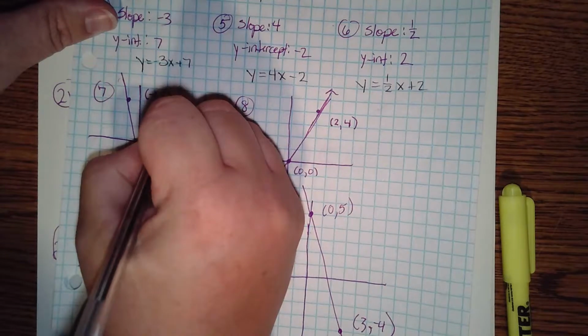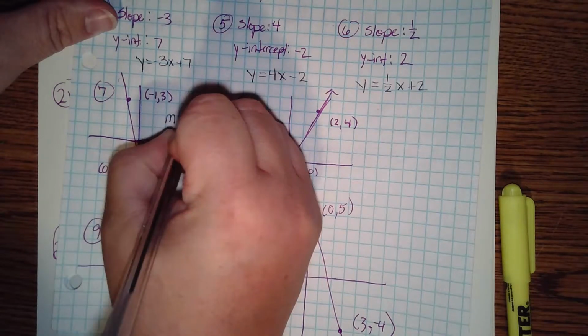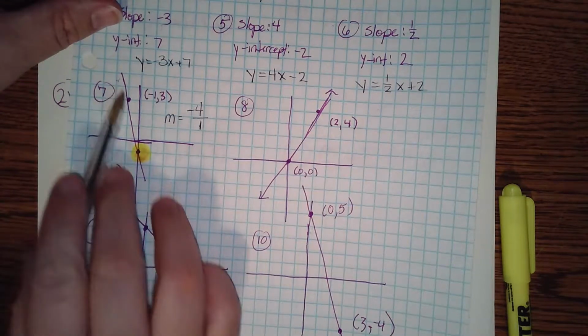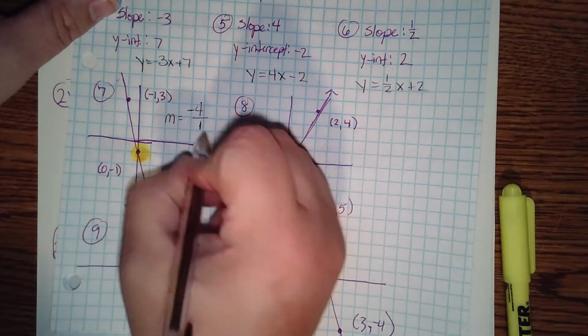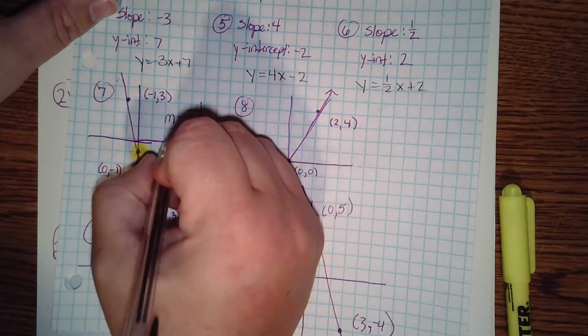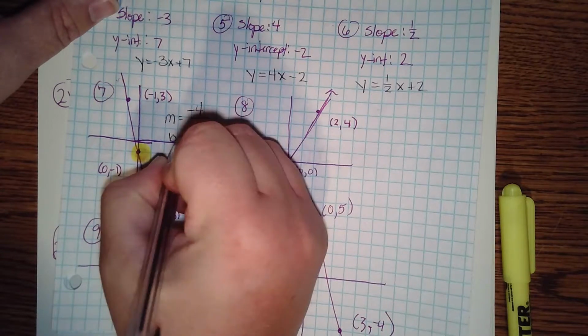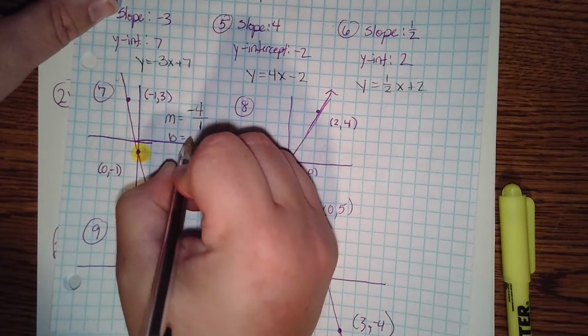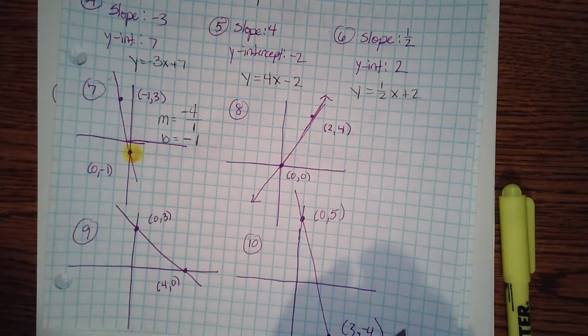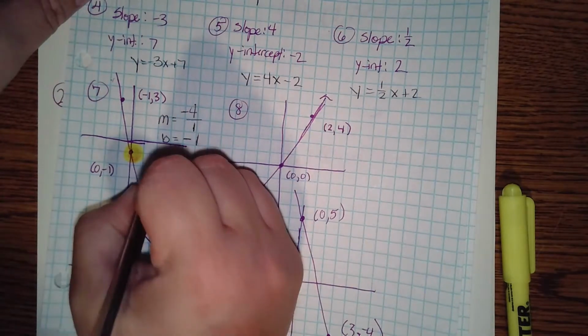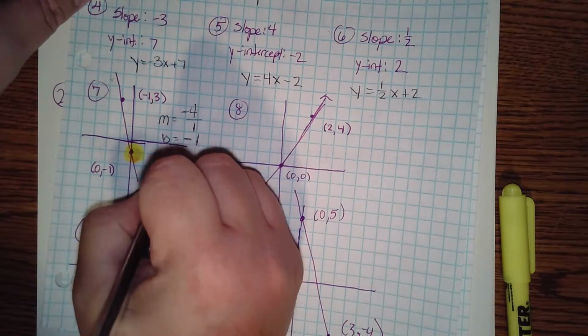It is a negative slope because we are going down. If you read left to right, you are going down. So that is my m. So my m is -4. My b is going to be whatever the y-intercept is, which is -1. So now we have the same information that we had above, so we can just write the equation. Y equals -4x minus 1.